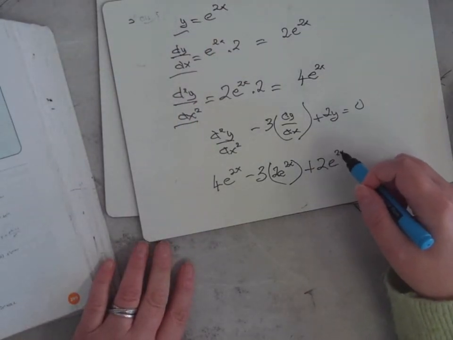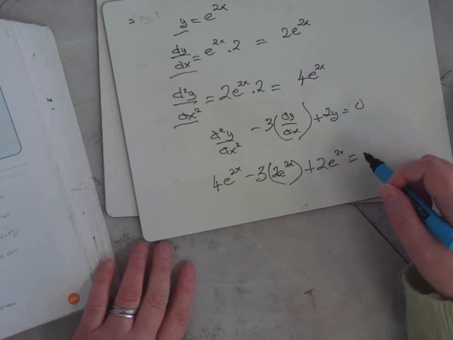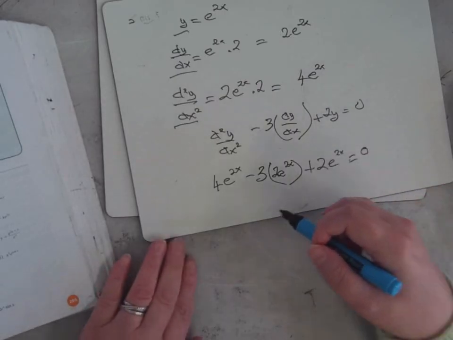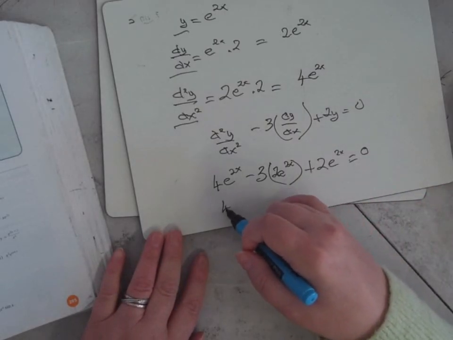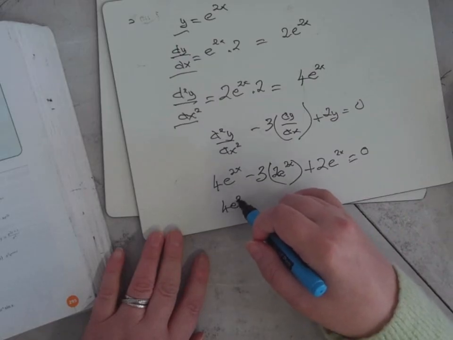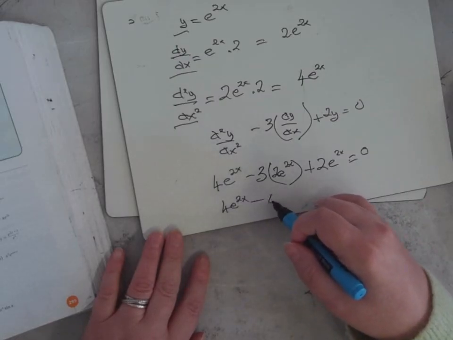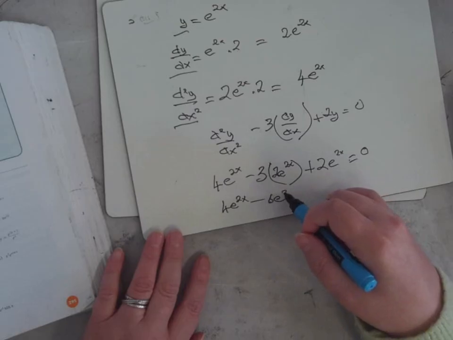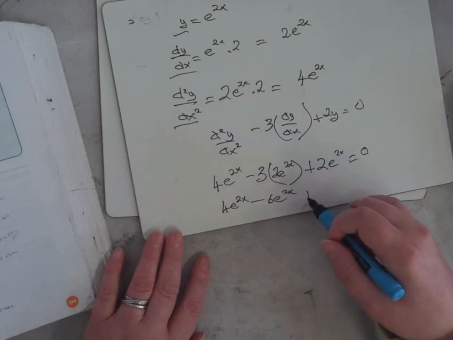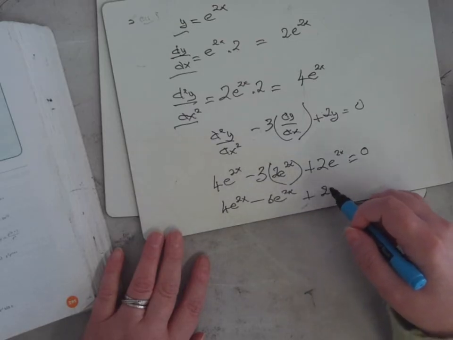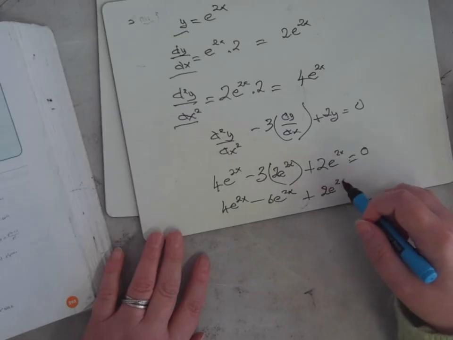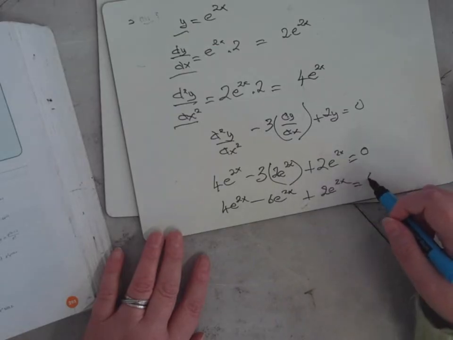Okay, so I'm trying to show that when I work all that out, I get 0. So you get 4e to the power of 2x minus 6e to the power of 2x plus 2e to the power of 2x. And when you look at all those, they're all the same.